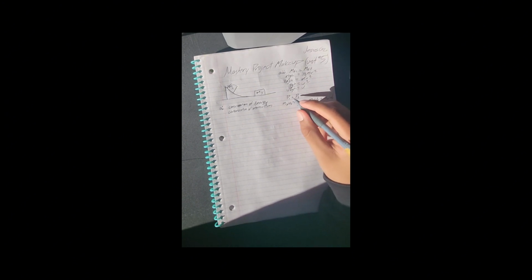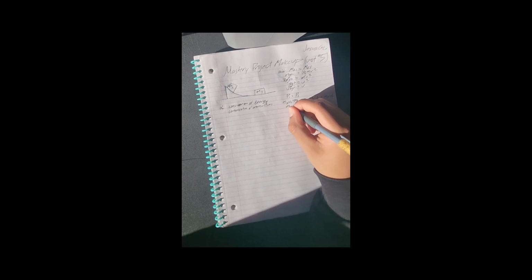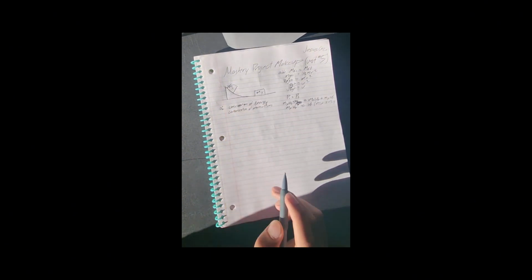Since this one is not moving, we don't really need to look at it. We can factor out the v, so we're left with m_x v0 is equal to vf times (m_x plus m_y), because after they collide they stick together, that's why it's a plus. And from there, it's just solving, really.